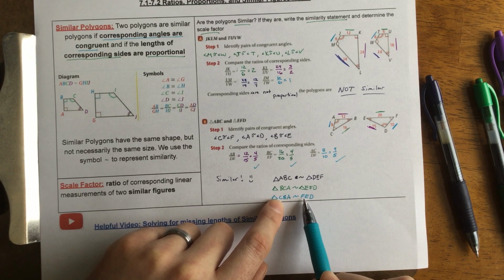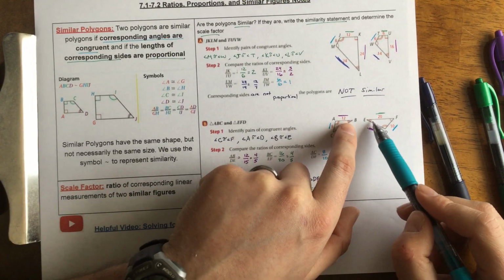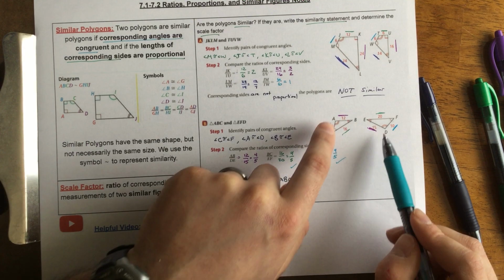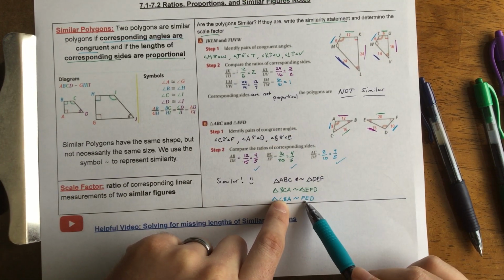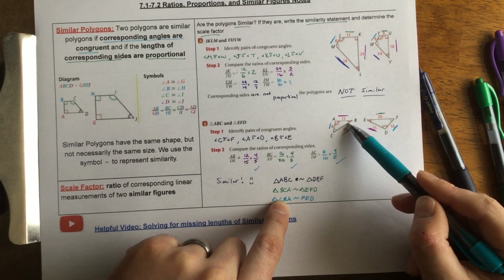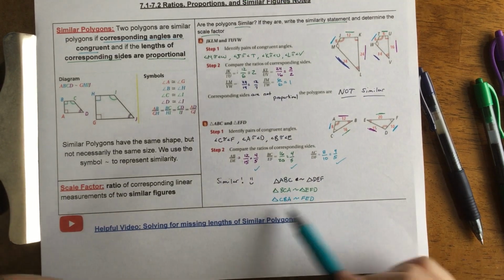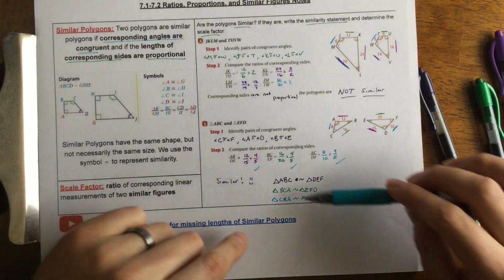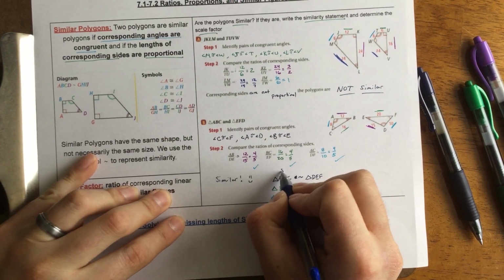So I could look at this statement and say C to F, B to E, A to D. But then I can also look at the segments and say CB and FE correspond to each other. So the similarity statement is your choice depending on what you started with in that first statement. This is what we call our similarity statement.